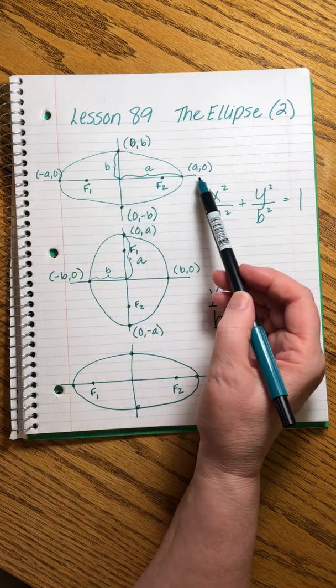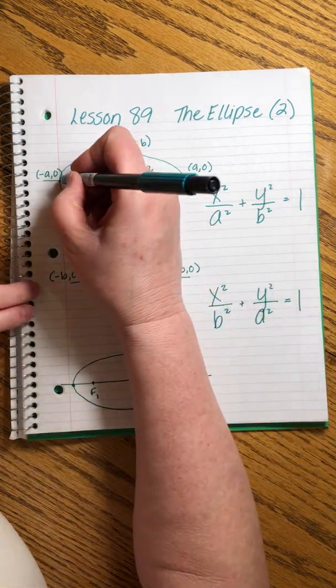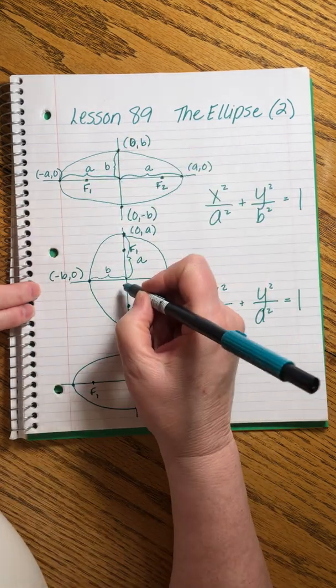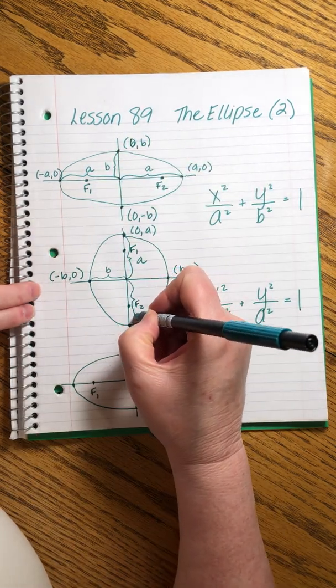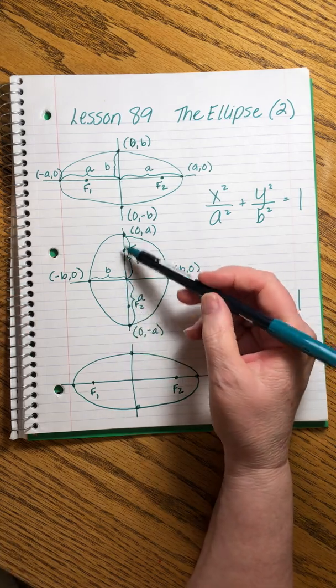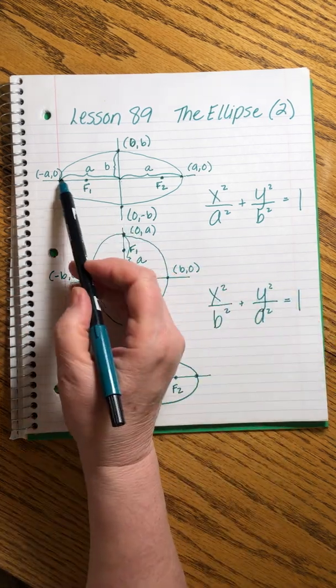So this whole thing is 2A. I'm just going to write in that point on both of these: that the full length of the major axis is 2A.